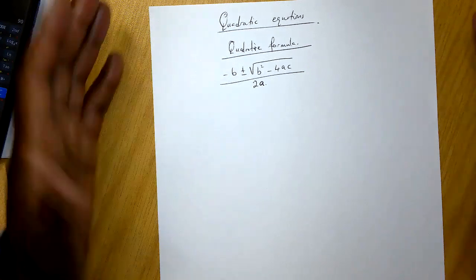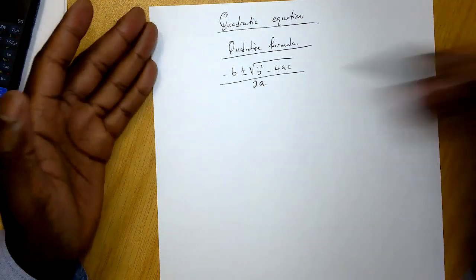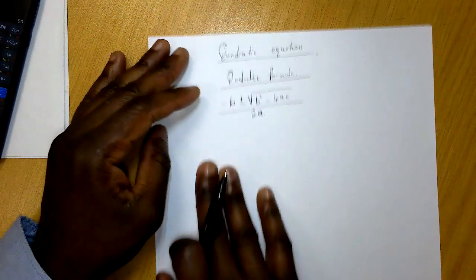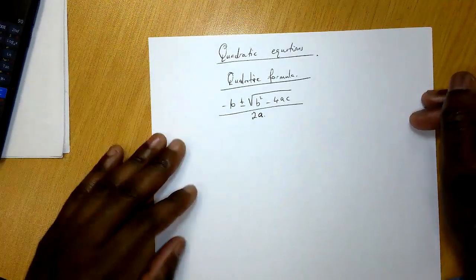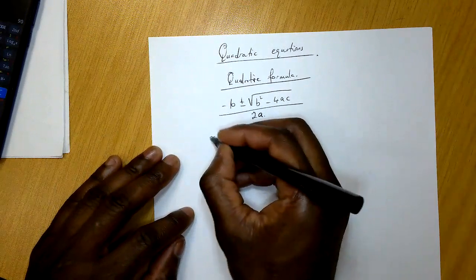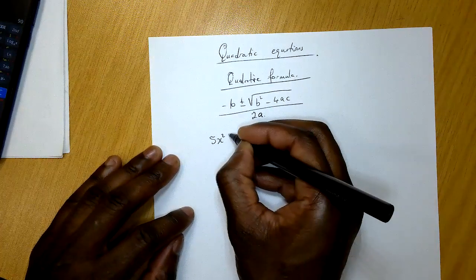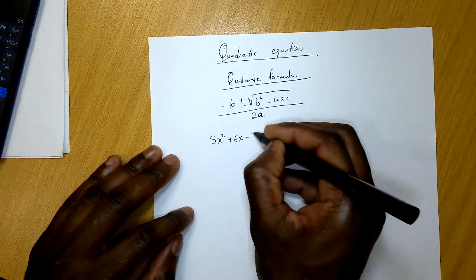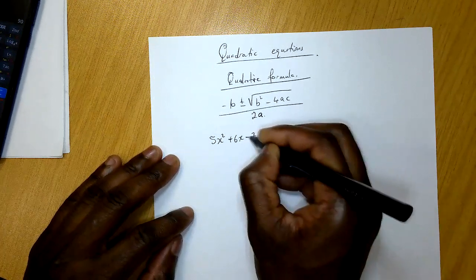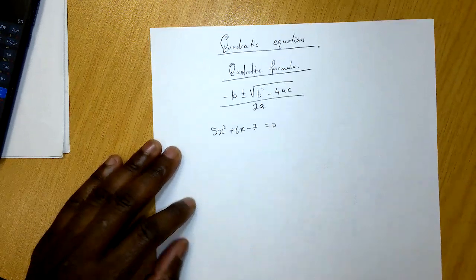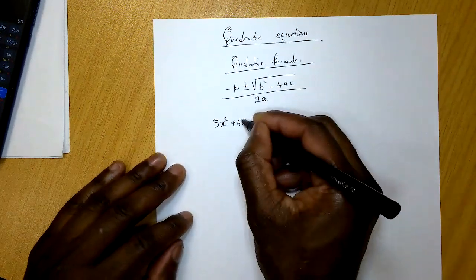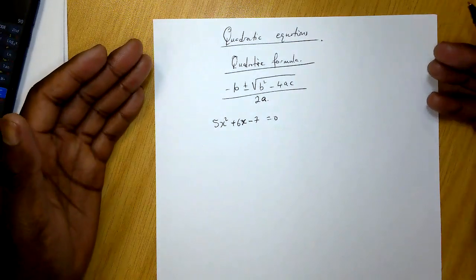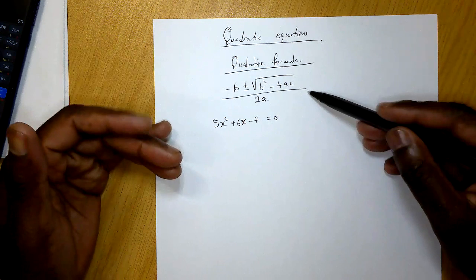Okay, so let's get to the second part here, using the quadratic formula. You find that some questions don't have factors. Like 5x squared plus 6x minus 7 is equal to 0. Some of these expressions don't have factors, so you can't use the factoring method. So you just need to use the quadratic formula.